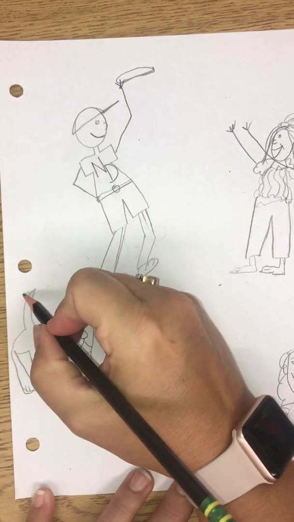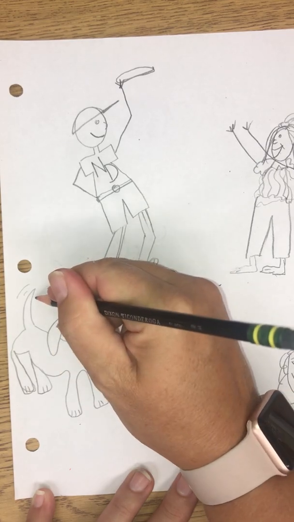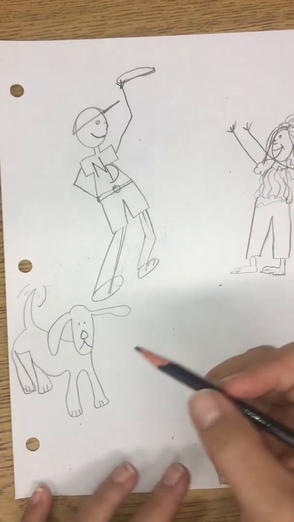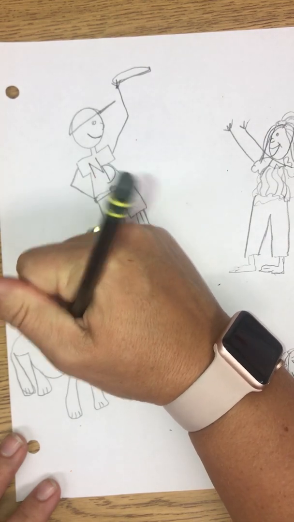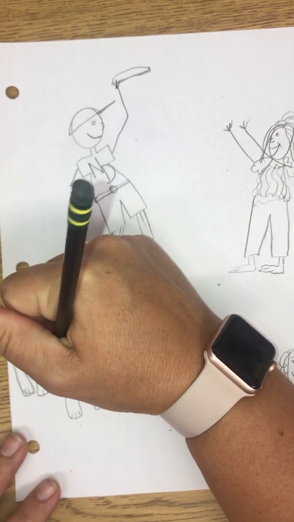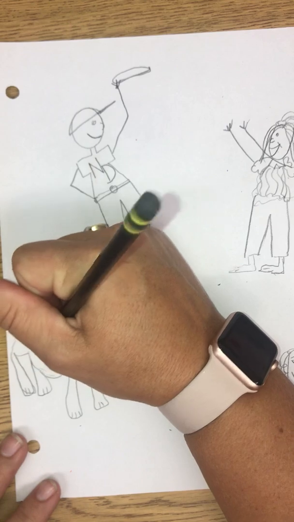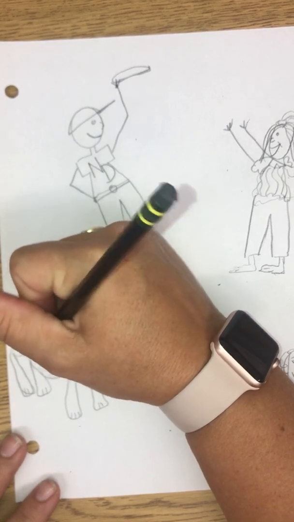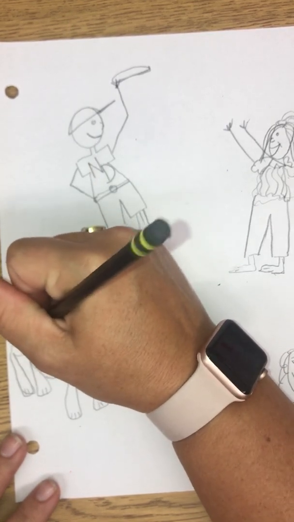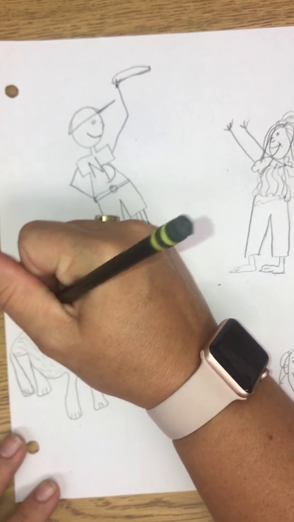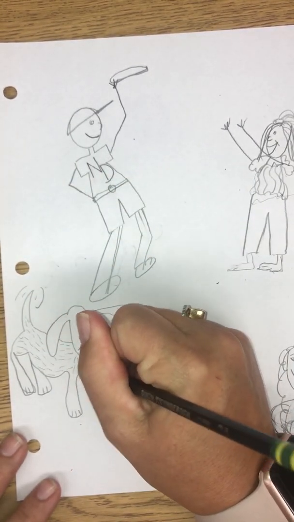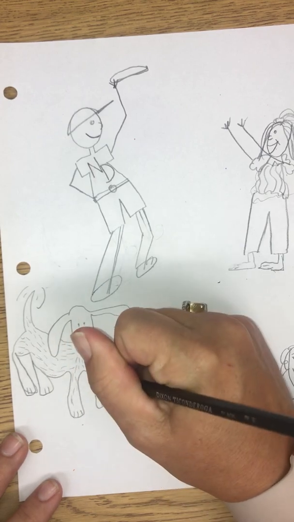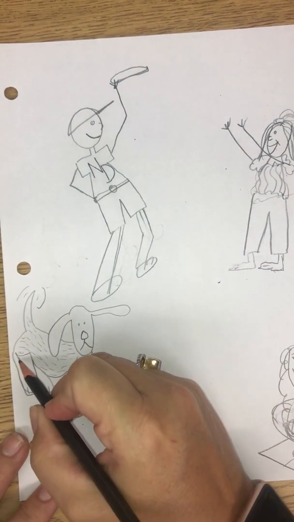If I want my dog to be happy, I can pretend like his tail is wagging like this. I can add things like fur. My dog is brown, so when I get my crayons out, I will color my dog brown. There we go. Ooh, now it's starting to look a little bit more like a dog, don't you think? Getting some fur.